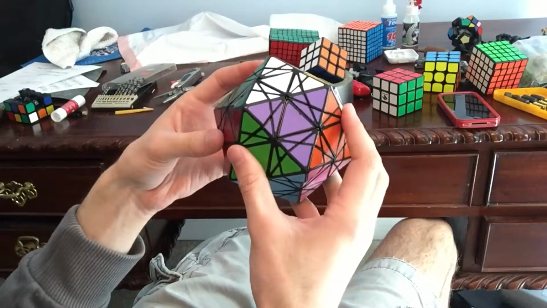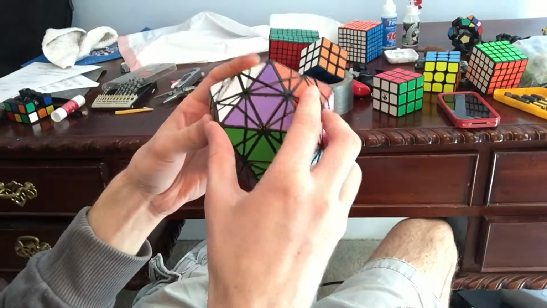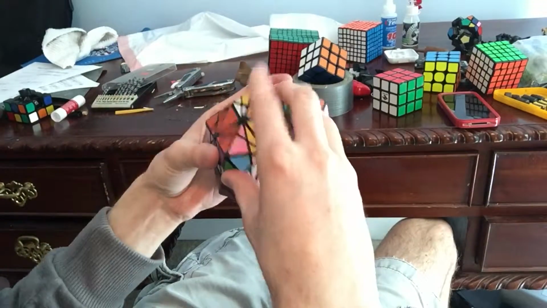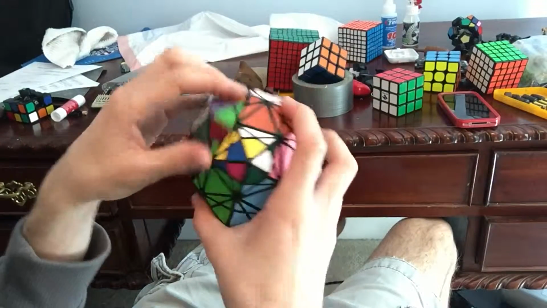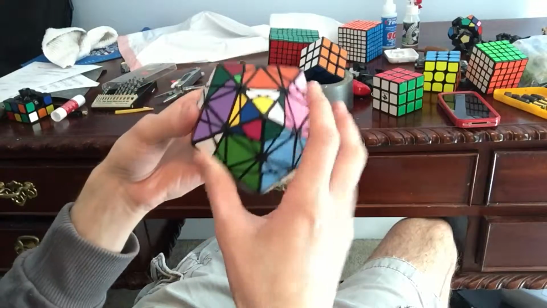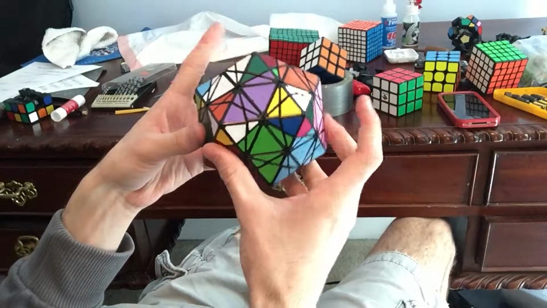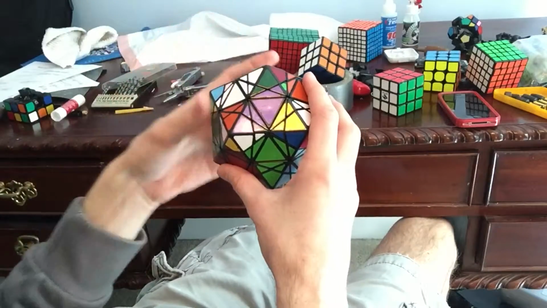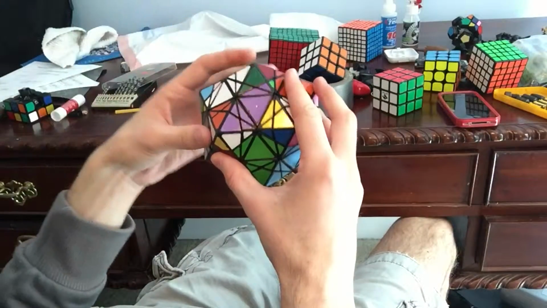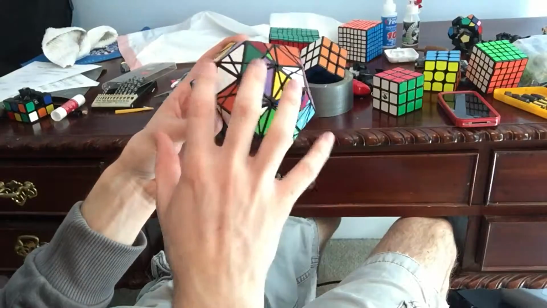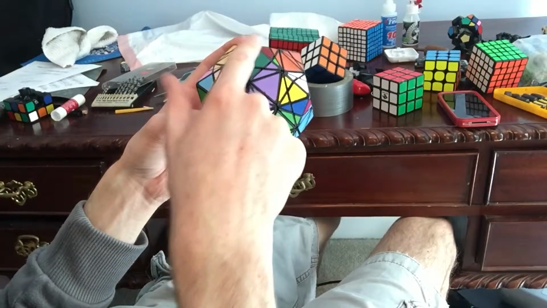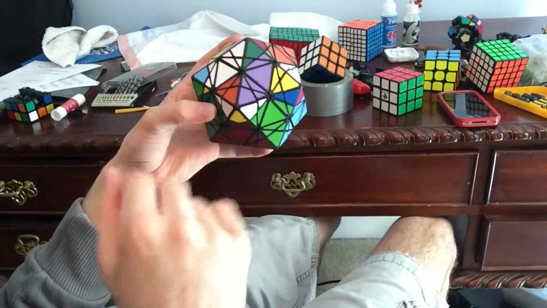Now you can also do this with the two adjacent layers. So if you were to do, why are all the corners twisting? Oh yeah, I guess I kind of know. I did an inverse R, inverse L, R, L, right now on these two adjacent layers, and what that gave me was it switched these two corners and these two corners.